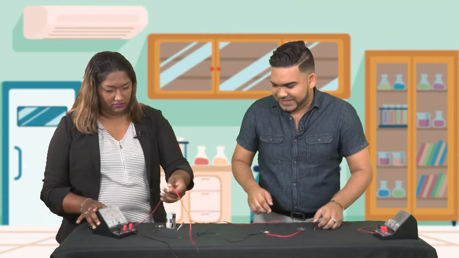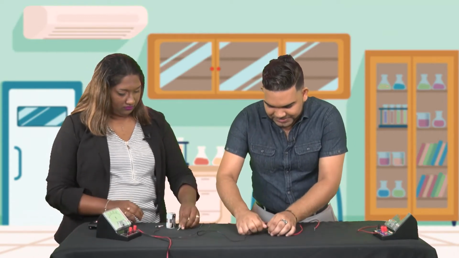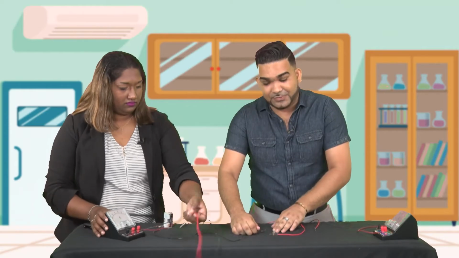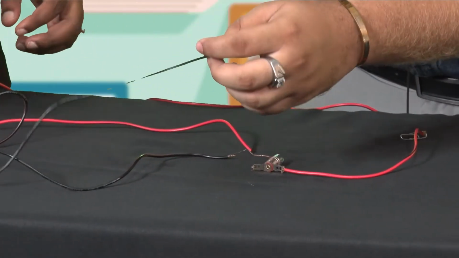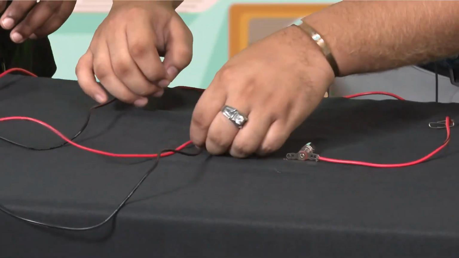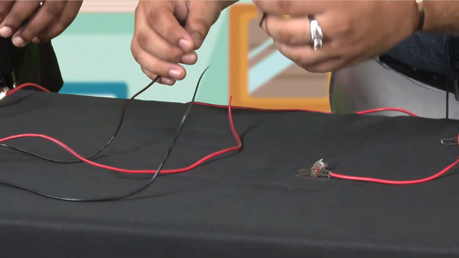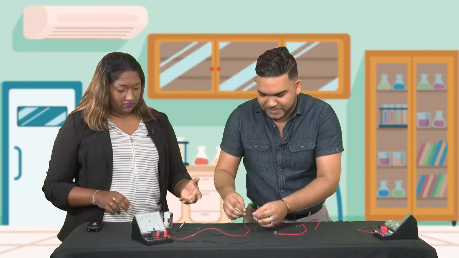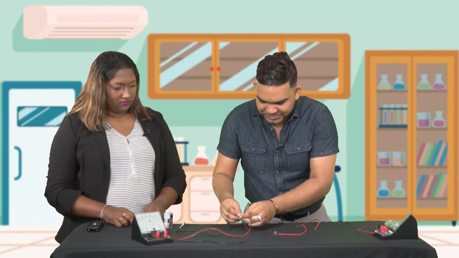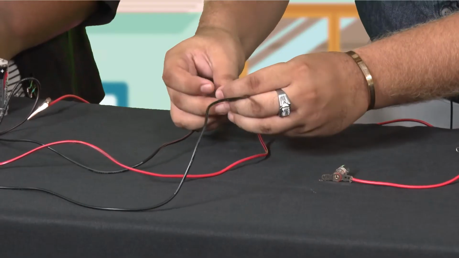So let's do that connection. I'm just going to break the circuit here because I want to find out the amount of current passing through my bulb. And I'm going to insert my ammeter in series. Remember, the negative terminal of the ammeter to the negative terminal of the battery, and the positive terminal of the ammeter to the positive terminal of the battery.